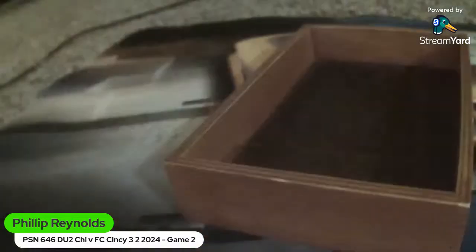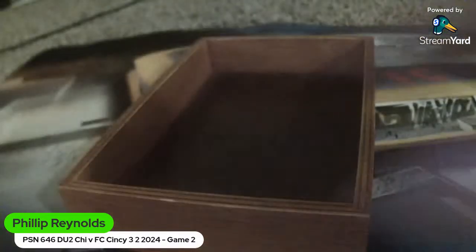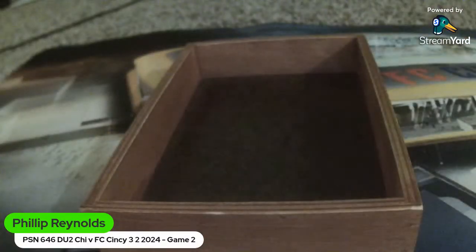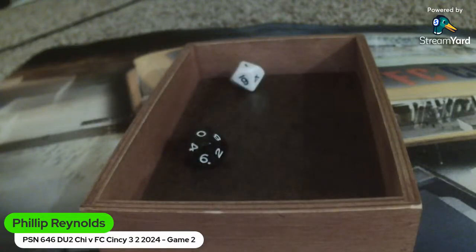So we need to go down and see if there are any changes to our locker room check for the second half of this game. Let us do that now. All right. 0 for Chicago is +1 to control.